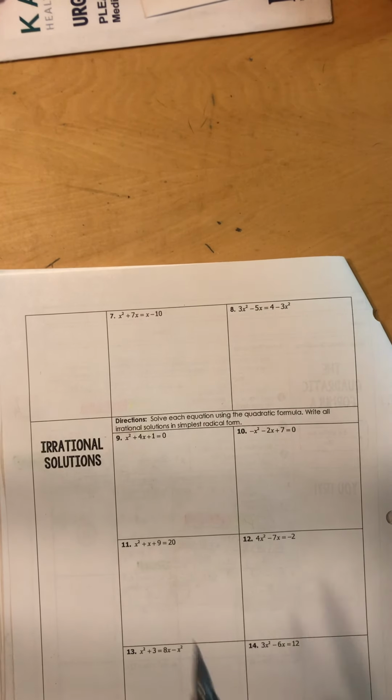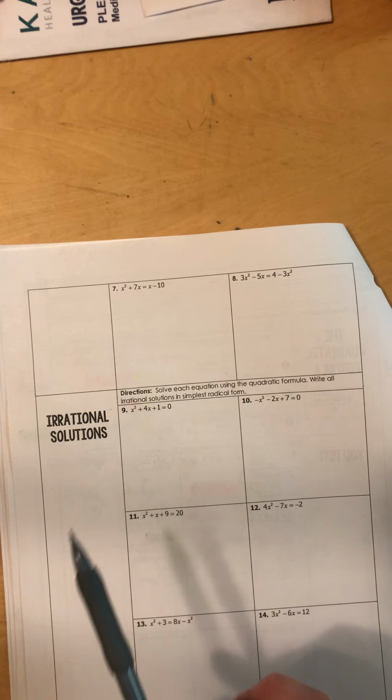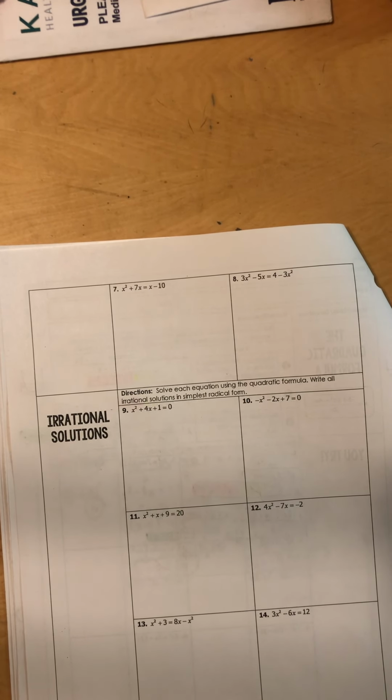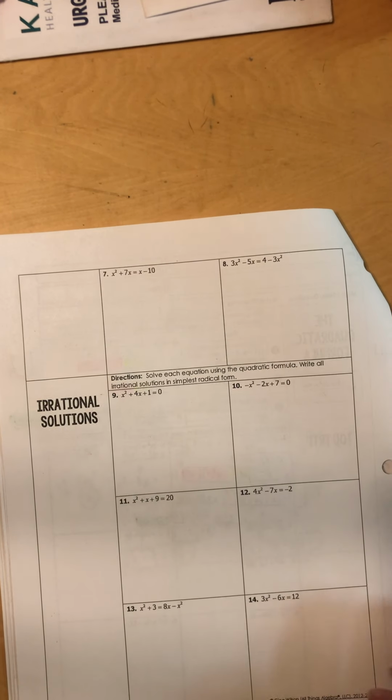I am still on the quadratic formula, but in this video I'm going to do the irrational solution. We've already touched on this in class, but I want to do some of them on a video so you can go back and replay them if you need to, just so you can understand this a little bit better.